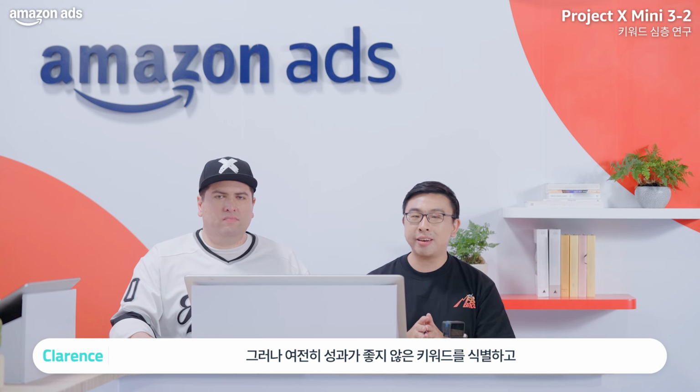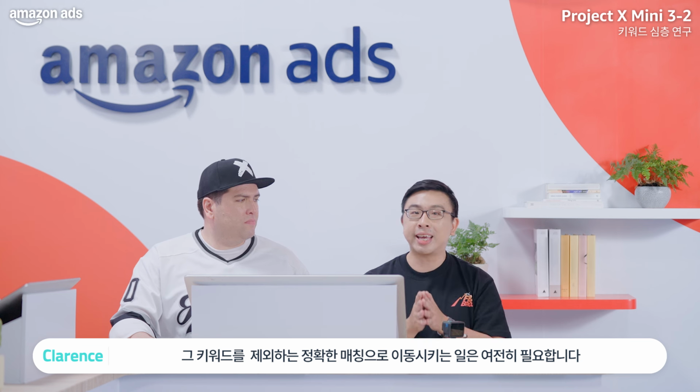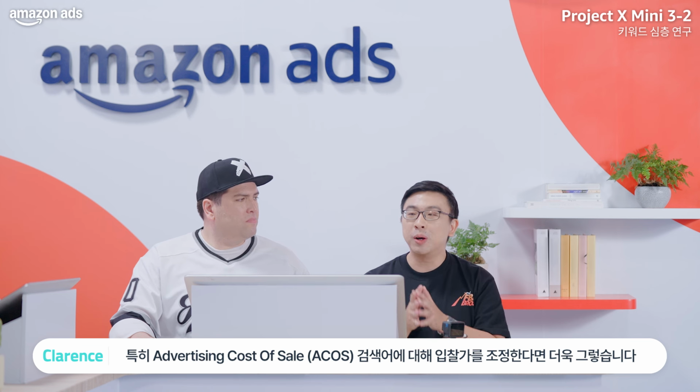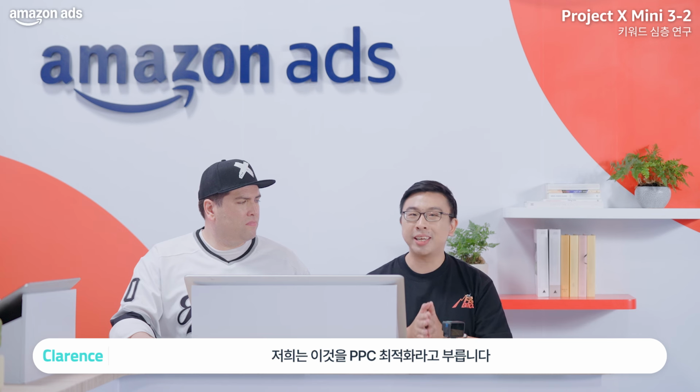However, we still need to identify non-performing keywords and move them to negative exact match, especially for high ACOS search terms, and thereby adjust bids over time, and this is what we call PPC optimization.